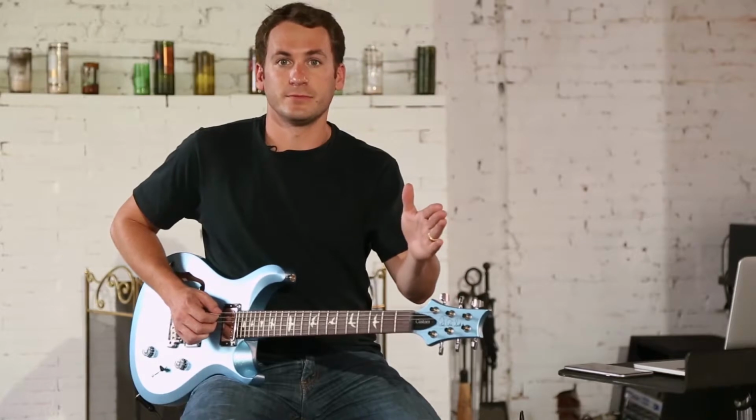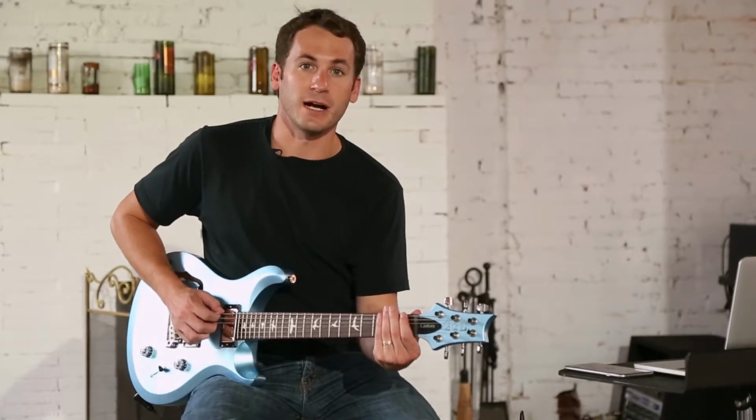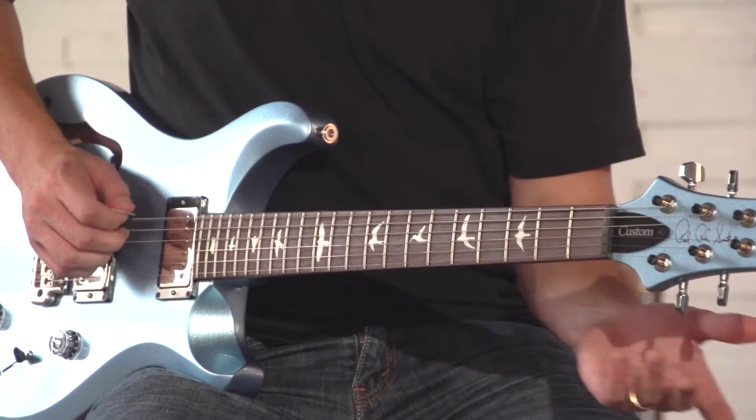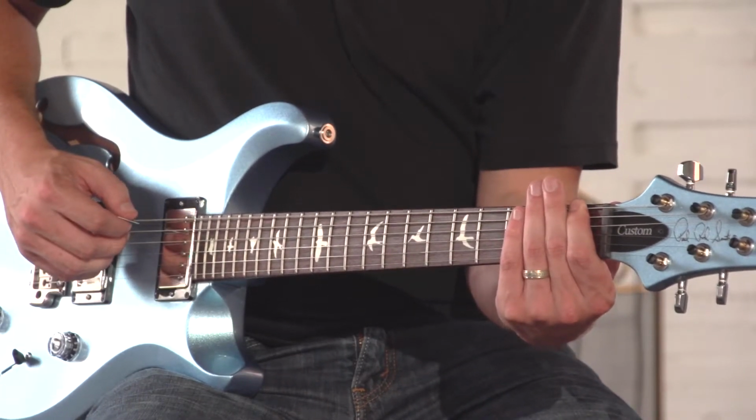You have your root. When you go up 1/2 step from your root, you have what's called a minor second. So if you start on E, F would be your minor second.